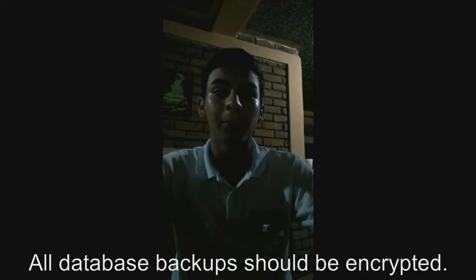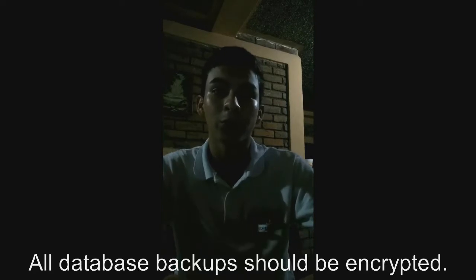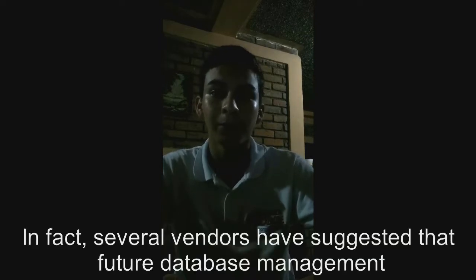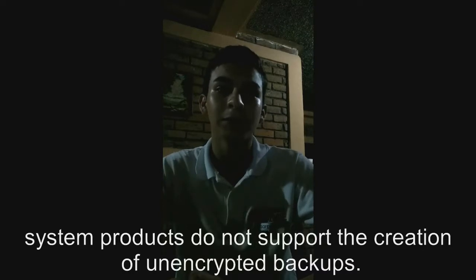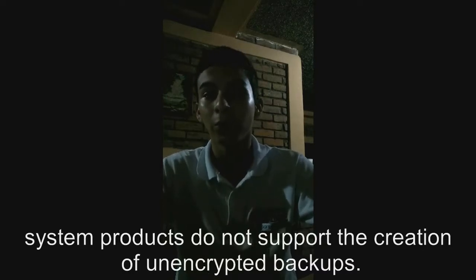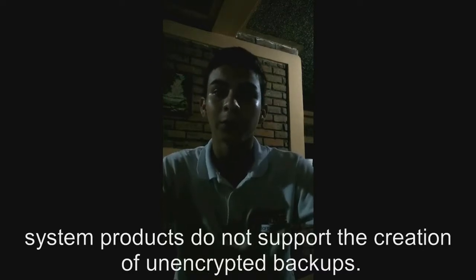How to prevent it? All database backups should be encrypted. In fact, security experts have suggested that future database management system products should not support the creation of unencrypted backups.